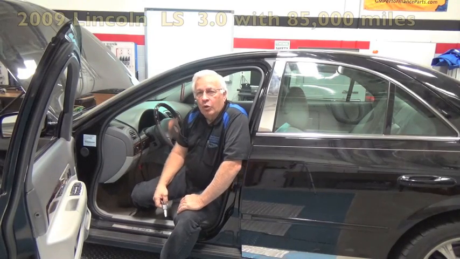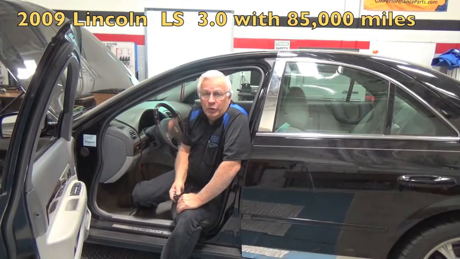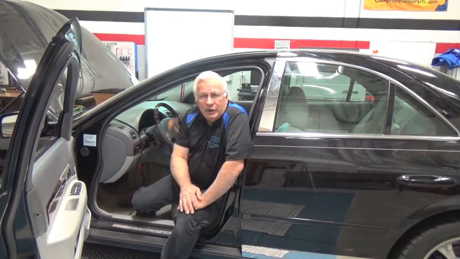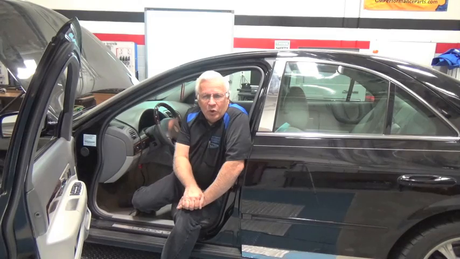Today we're working on an 09 Lincoln LS with a 3.0 engine. It's got about 85,000 miles on it. The driver said it started running bad, so she took it to a shop. They checked a few things, replaced a couple coils, but couldn't find out what else was wrong with it, and then she brought it to us.